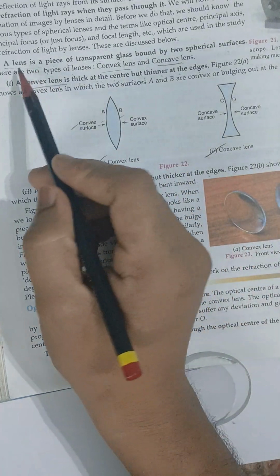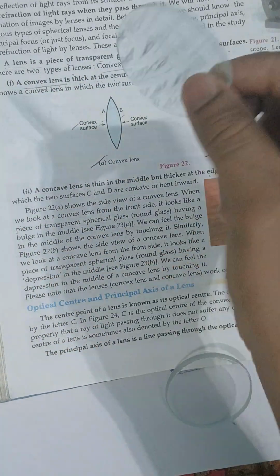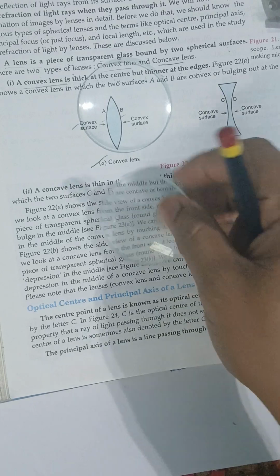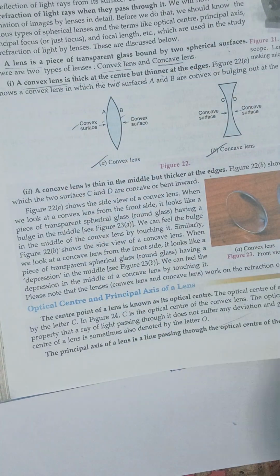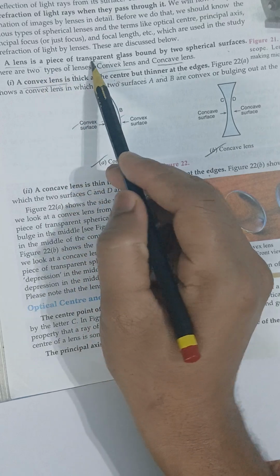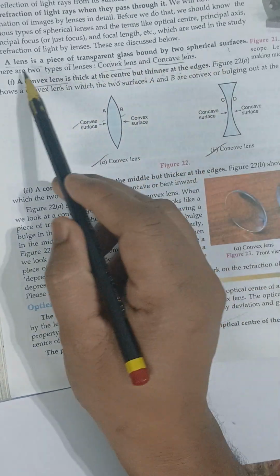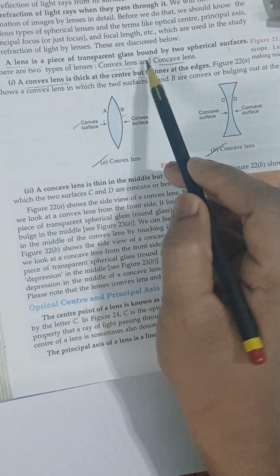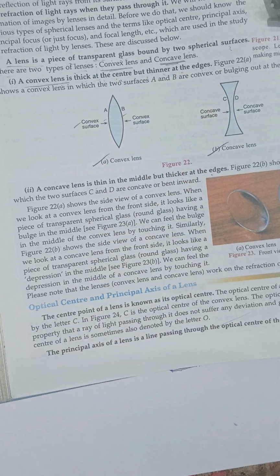First of all, a lens is a piece of transparent glass. So you can see this is nothing but a piece of transparent glass only, but the structure is different. So a lens is a piece of transparent glass bound by two spherical surfaces. There are two types of lenses. One is the convex lens, another one is the concave lens.